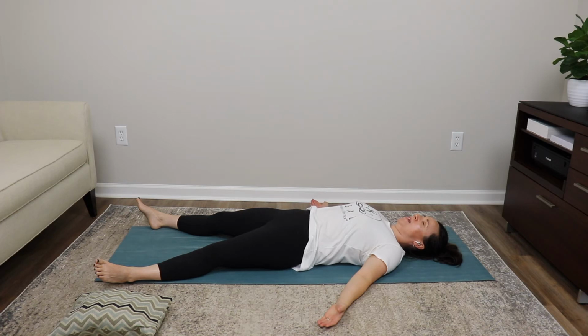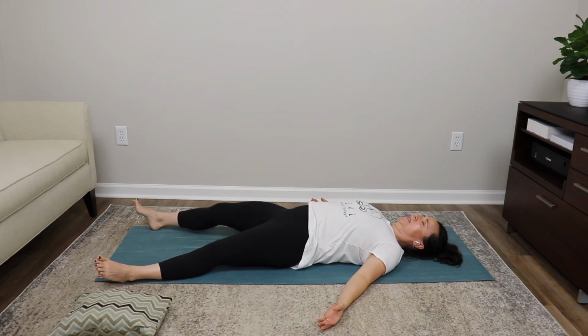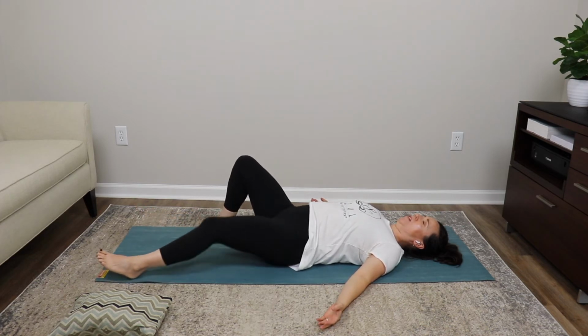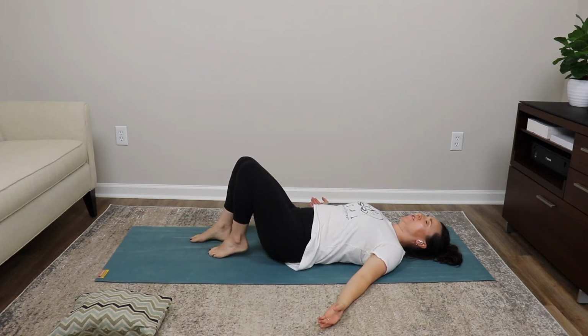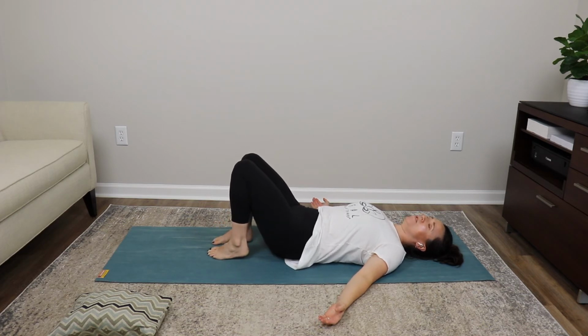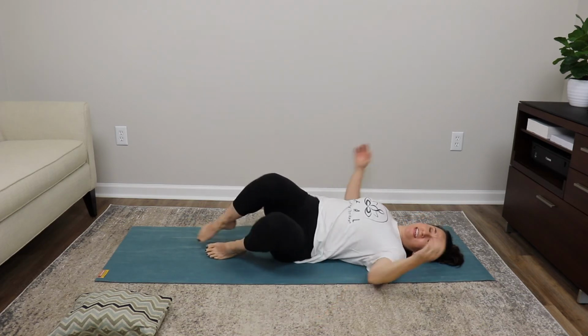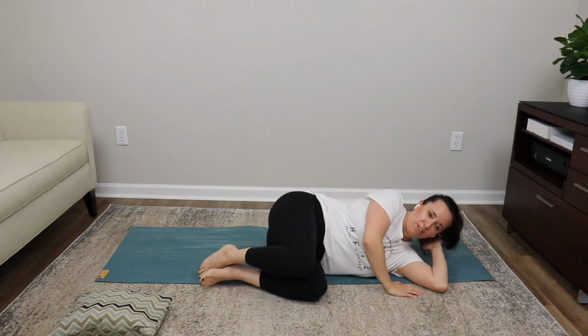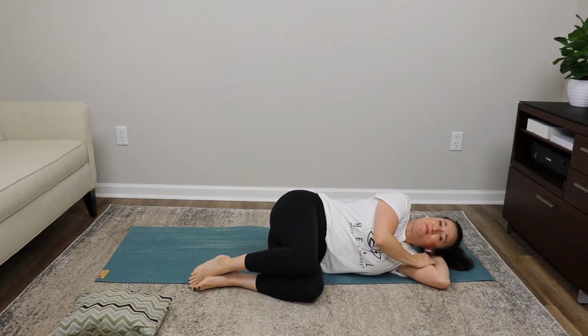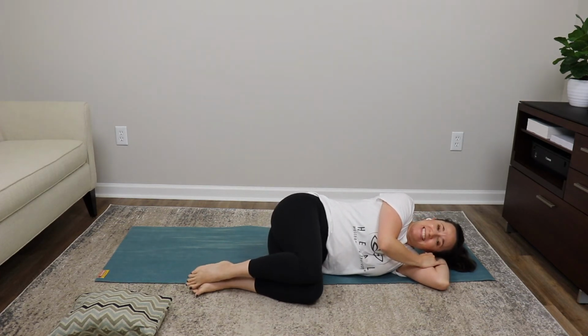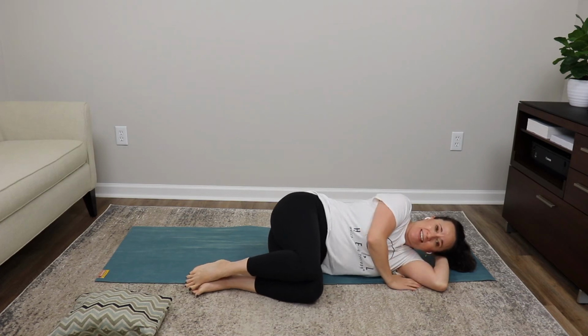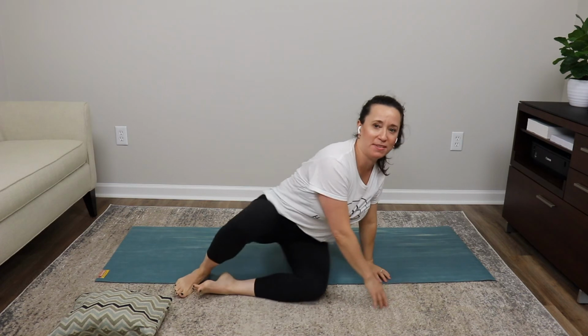Now, when you're ready, start to wiggle your fingers and your toes, and then just gently start to slide one leg up, followed by the other. After you've got your legs bent and your feet flat on the floor, gently allow yourself to roll over onto your side, resting there for a minute, taking a nice deep inhale and an exhale, and then gently pushing yourself up into a seated position.